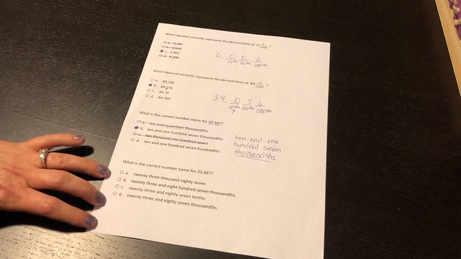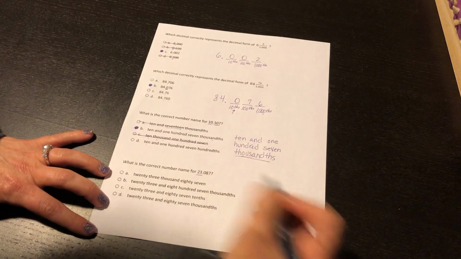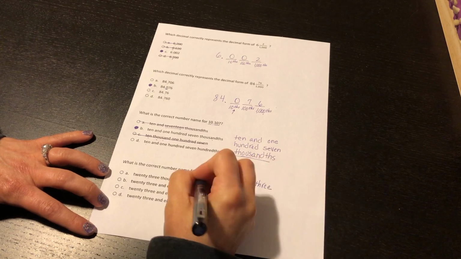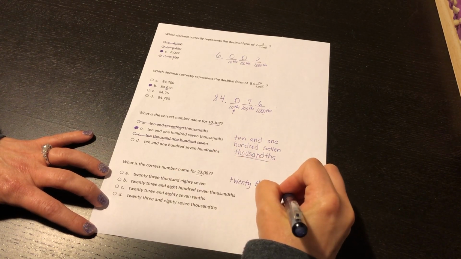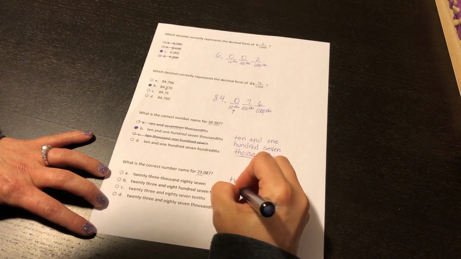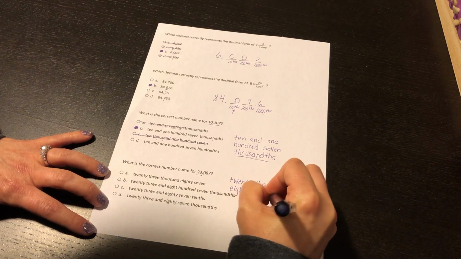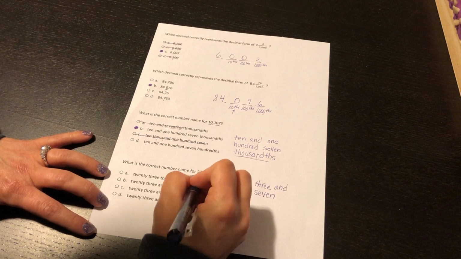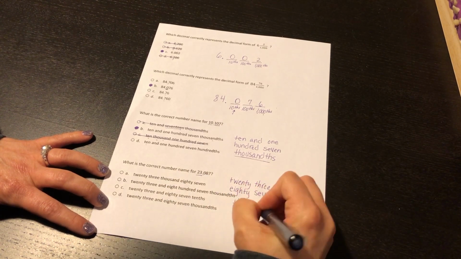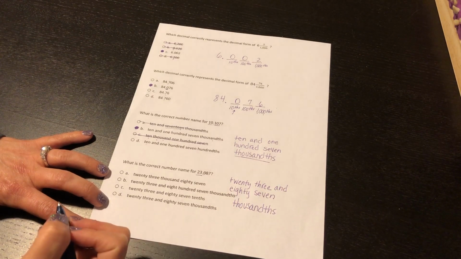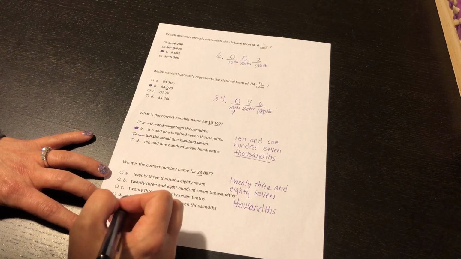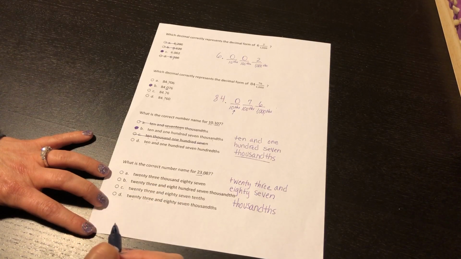All right, and what's the correct number name for this decimal? 23. Decimal says and. When I look at the decimal, it reads 87, and the 7 is in the thousandths place. So I'm going to look for 23 first. 23, 23. So they're all good there.